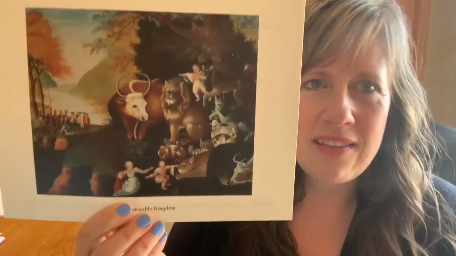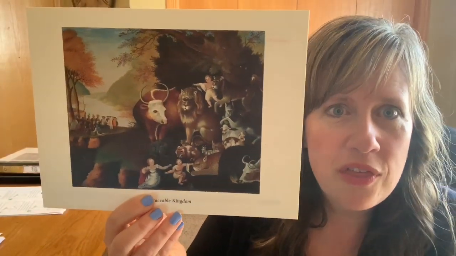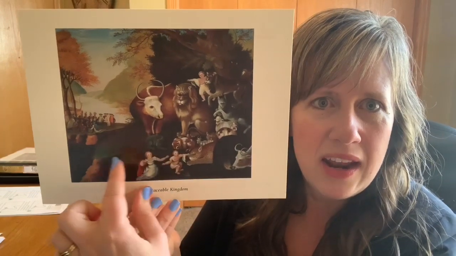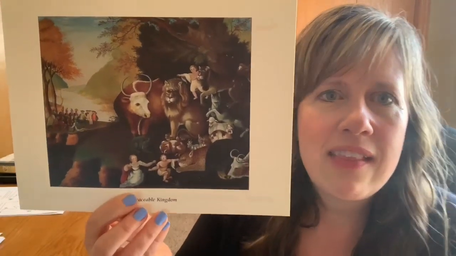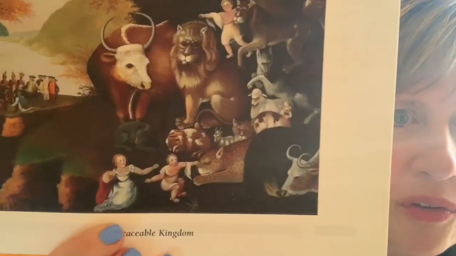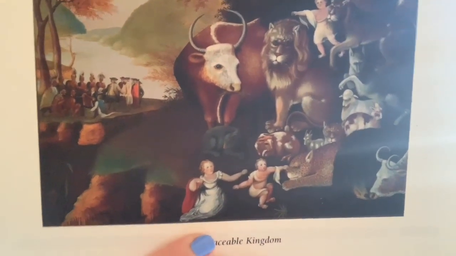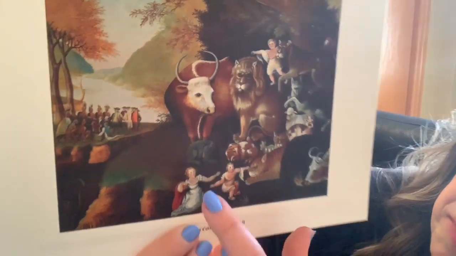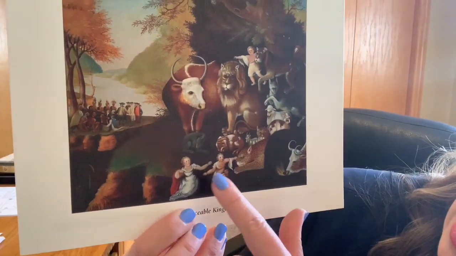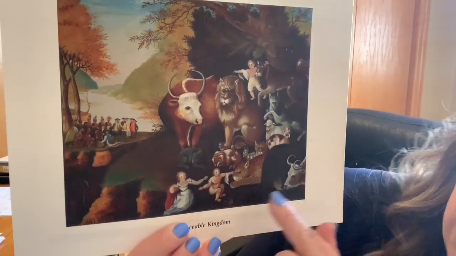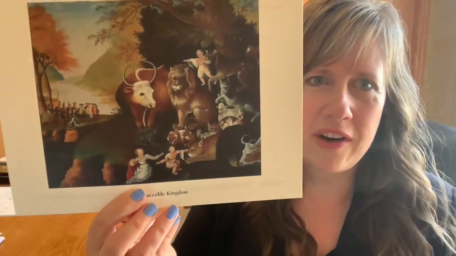And then what is in the foreground, those are the things that are closest to the bottom of the picture, and they look like they're the closest to you. So a lot of times they will be bigger in size. So you'll see here that the little children and some of the bigger animals are in the foreground.